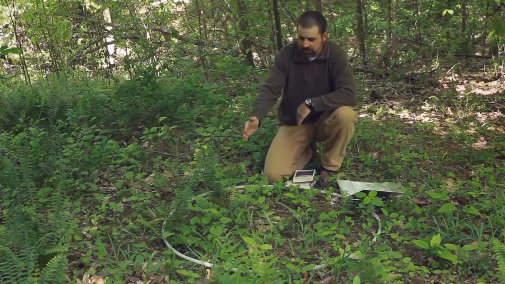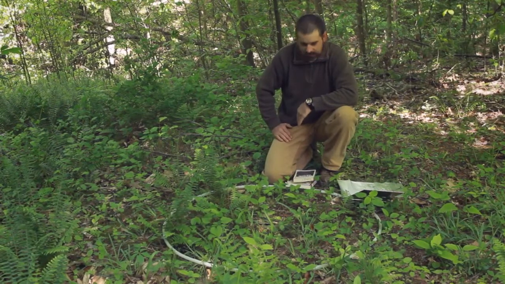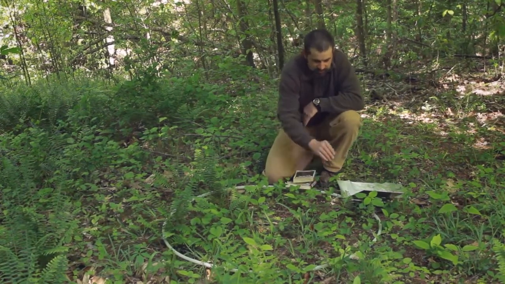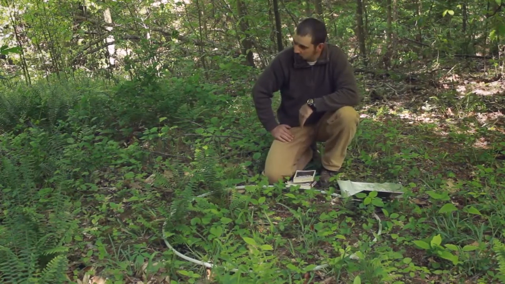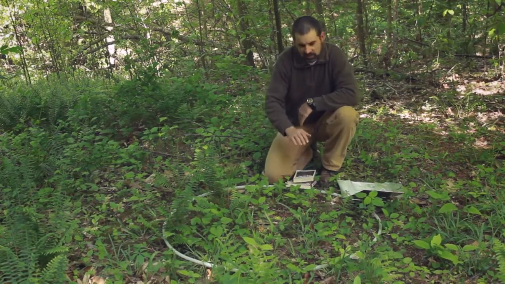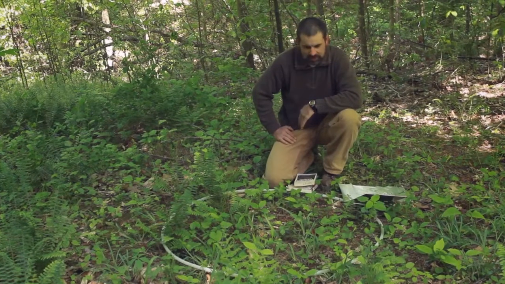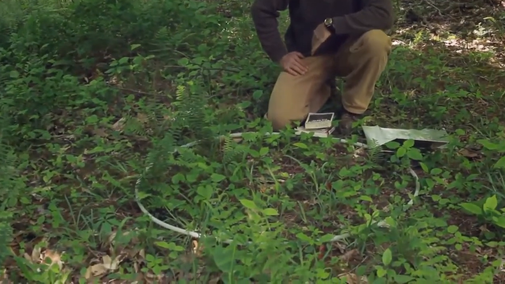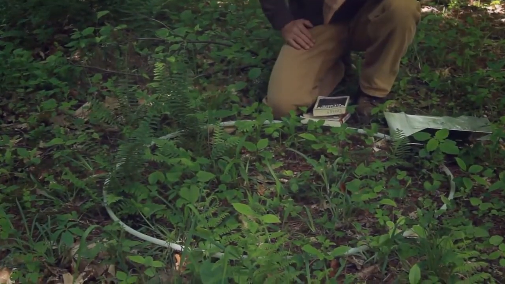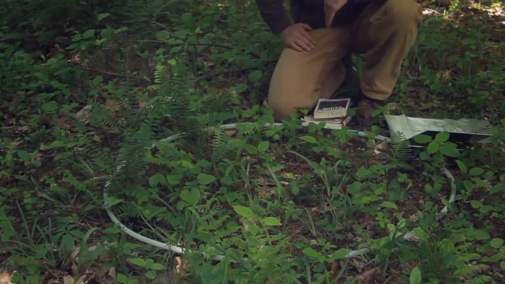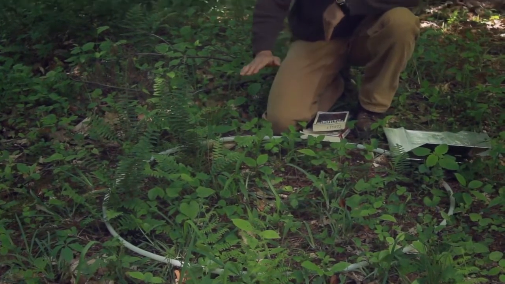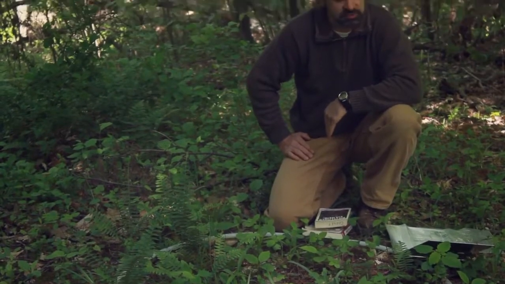This is a pretty typical vegetation cover for a mesic slope. We have some jewelweed incorporated in with our sample here, indicating that there's some soil moisture, and a lot of the pine needles created sort of an acid condition to the soil, so you have some more acid-loving species here as well.